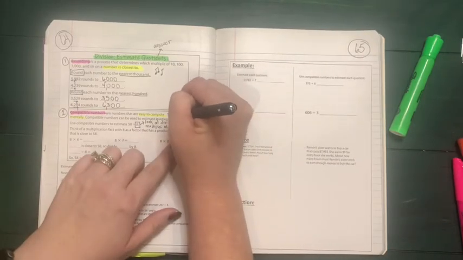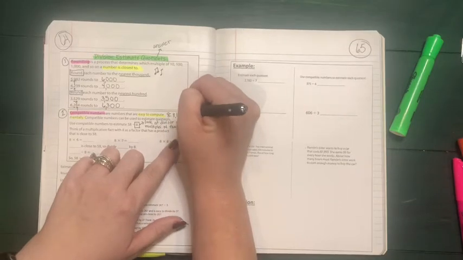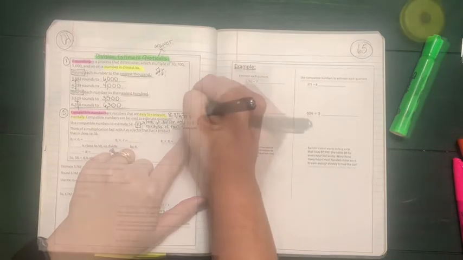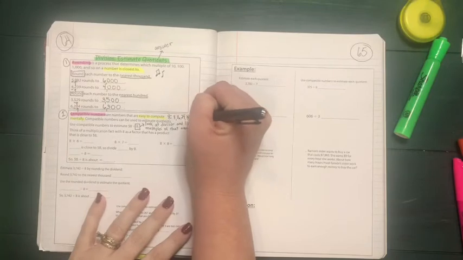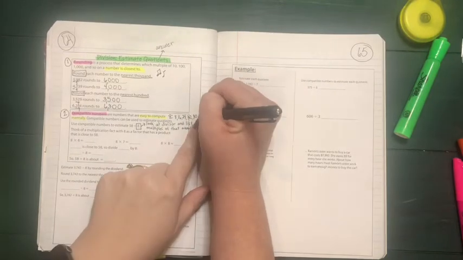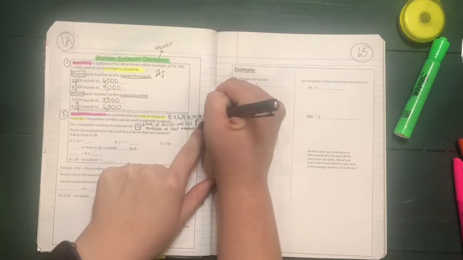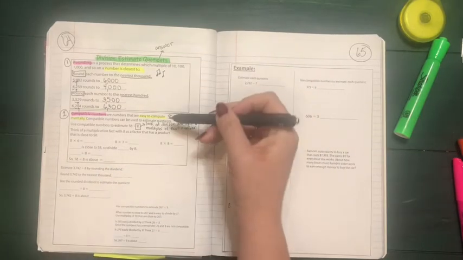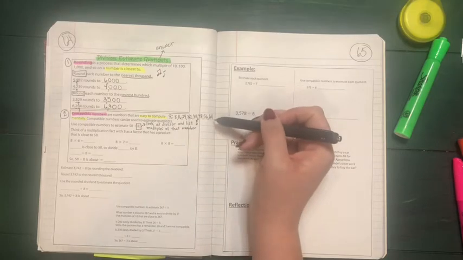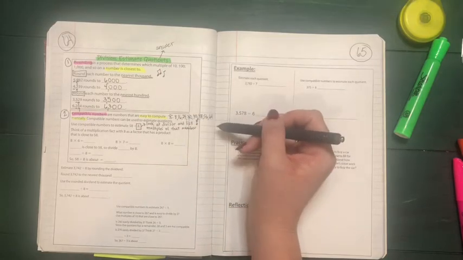So we have 8, 16, 24, 32, 40, 48, 56, 64. And I could keep listing all of the multiples that are in the 8th song. I just ran out of room.